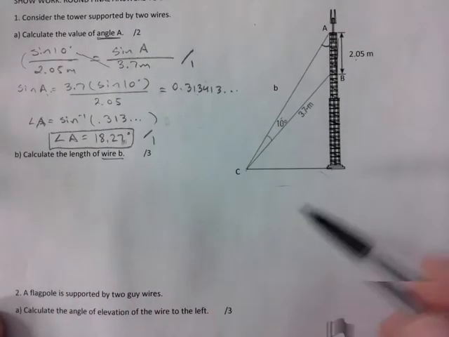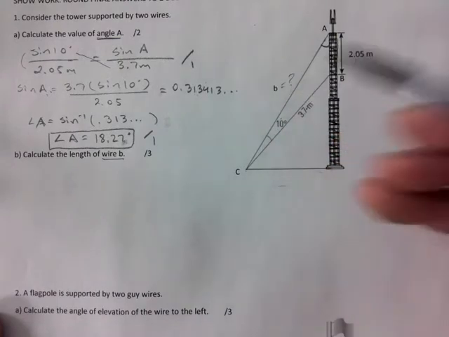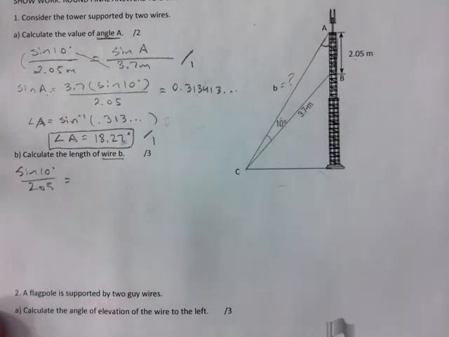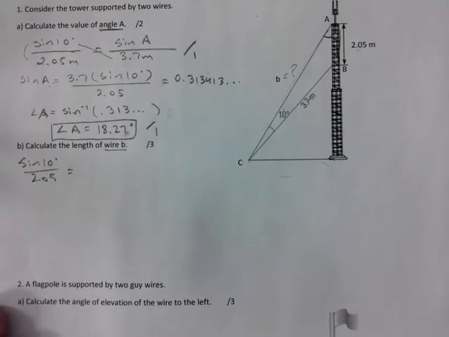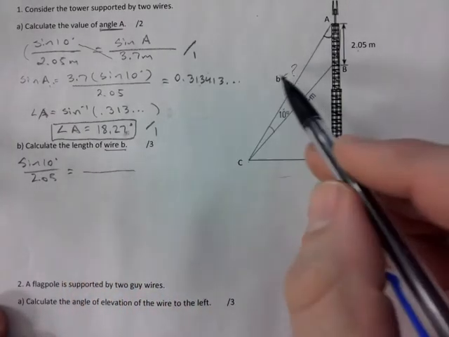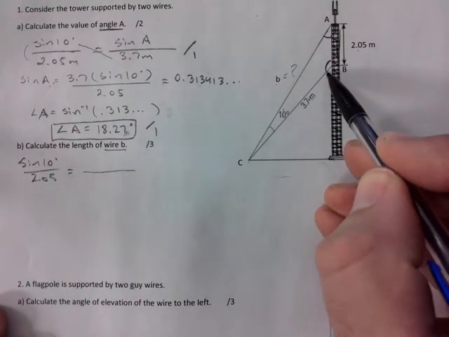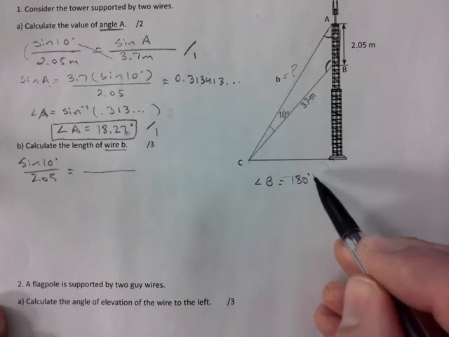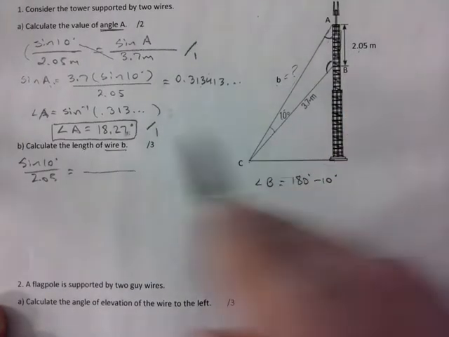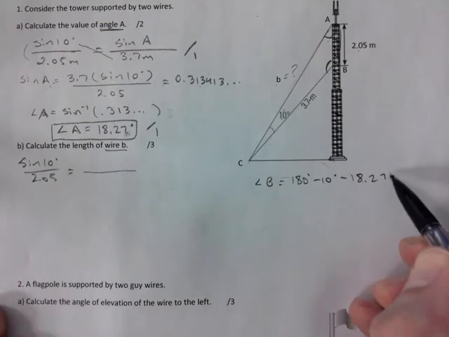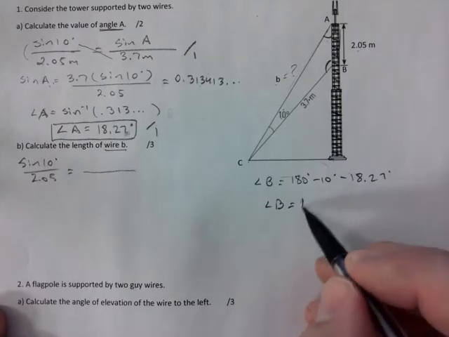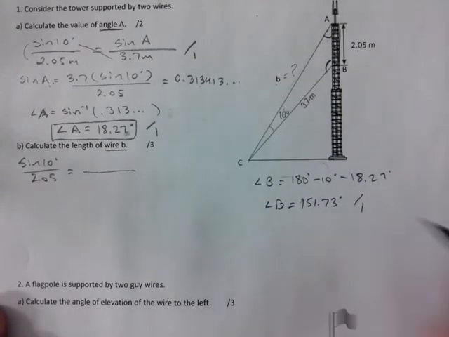So we're asked to find side B here. And again, I'm going to start with the pair I have. Now, in order to find B, I need this angle here, right? So I'm going to do a separate calculation on the side here. I'm just going to go 180 minus this 10 degrees minus the angle I just found. And that gives me 151.73. If that shows up anywhere, you get a mark already.